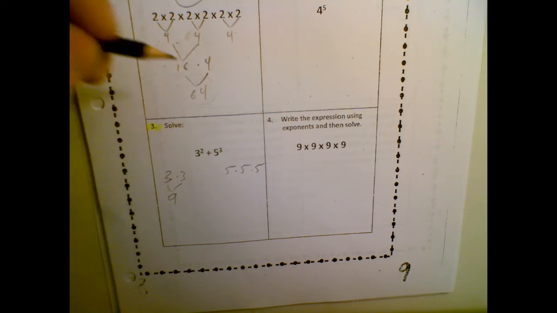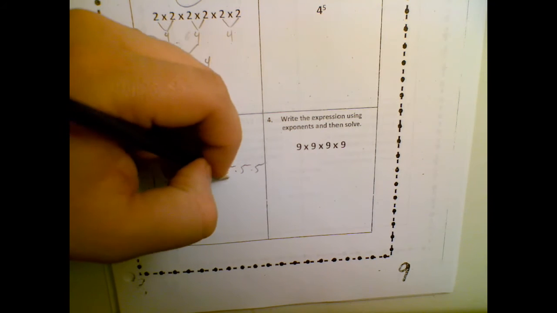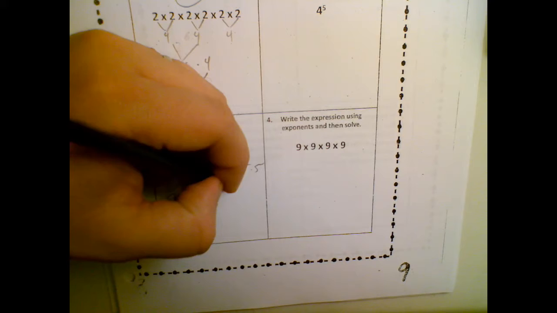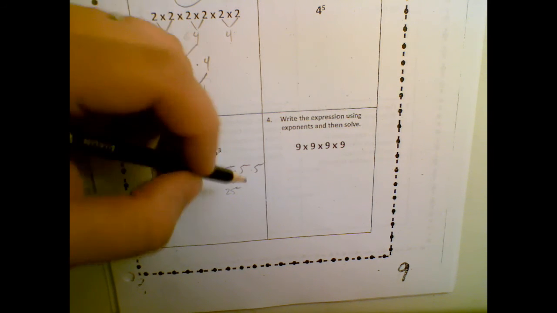So for 3 times 3, we know that one already, right? So that one's just going to be 9, right? And then for 5 times 5, we know that that one's going to be 25, right? 5 times 5 is 25. So then what about this one right here? We might not know this one right offhand, so we can just try it up here.